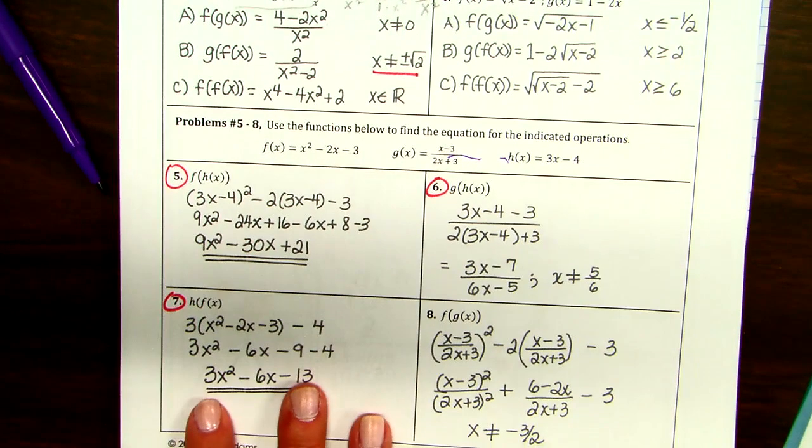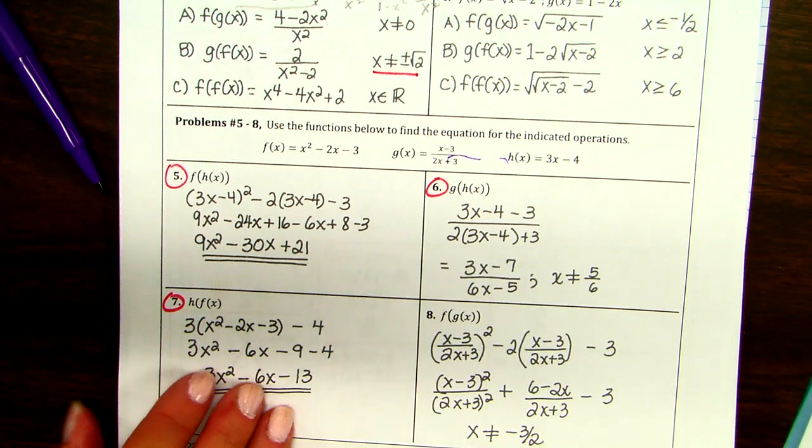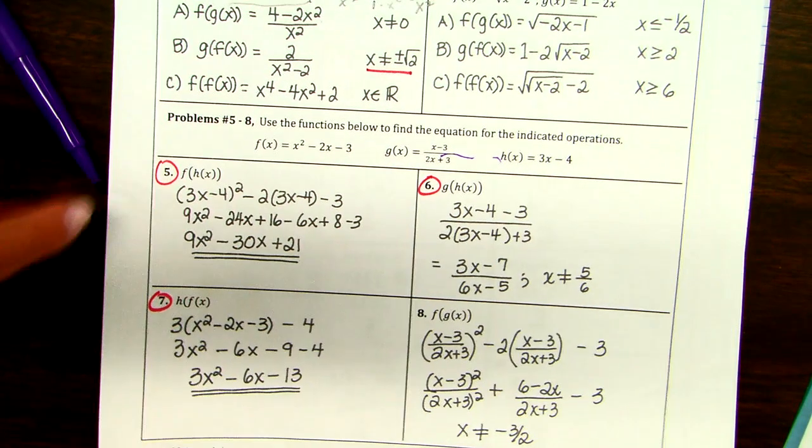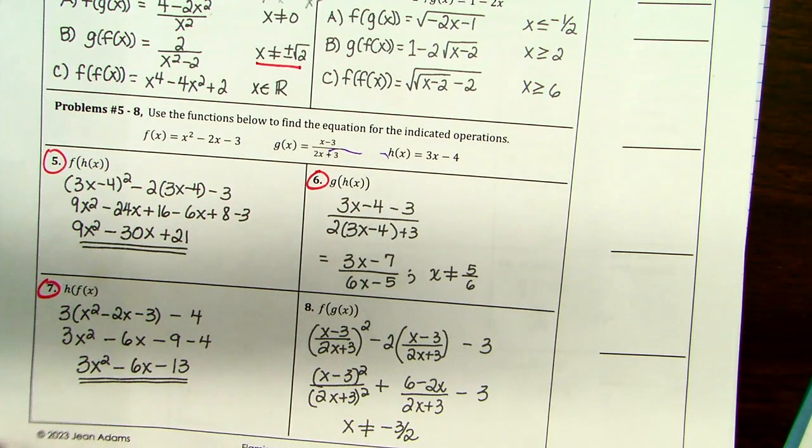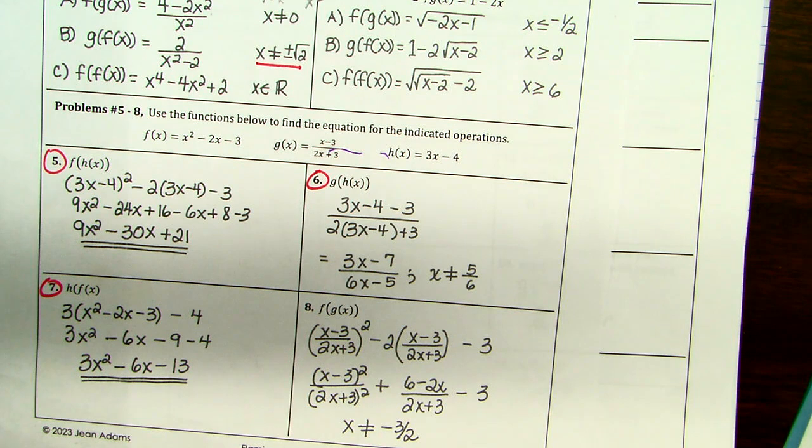All right. So I started 3 with you. Then finish 3. 5, 6, 7 is just one problem. And then you're done with the calculator.